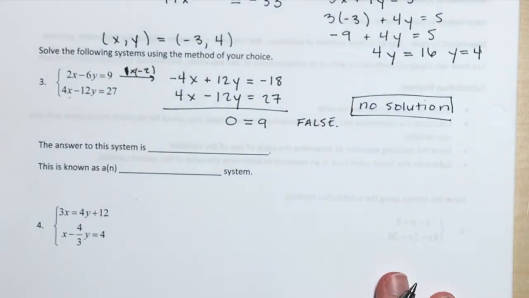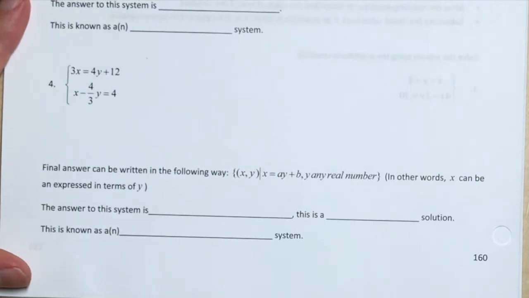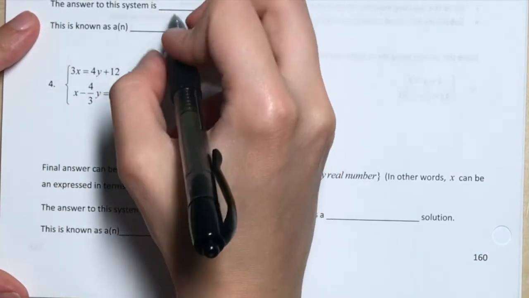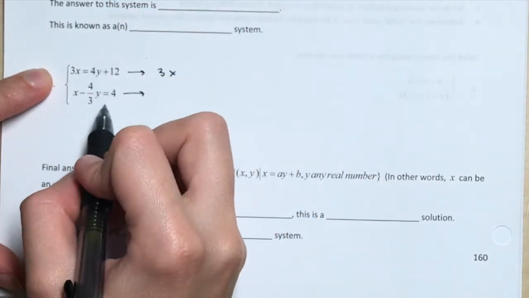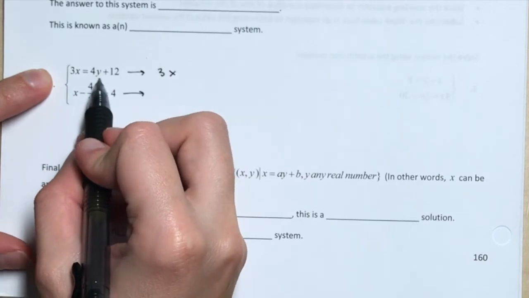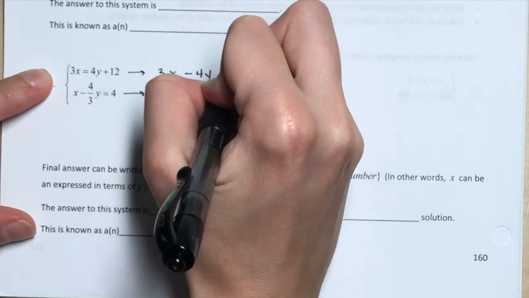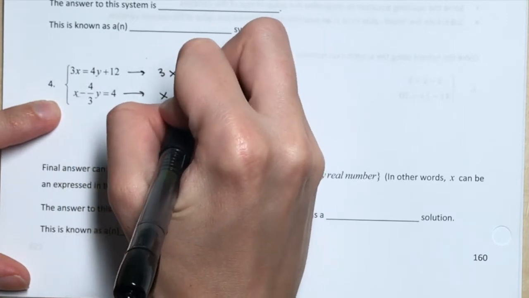Okay, let's try one more. So this last one, we've got to do a little bit to make it look the way we want it to look. So let's go ahead and rearrange these in the way that we would like. So 3x, we want to bring all of the variables over to the left side so that the constant is by itself. So let's bring that 4y over. And then this guy's good to go, so we can just write that underneath.